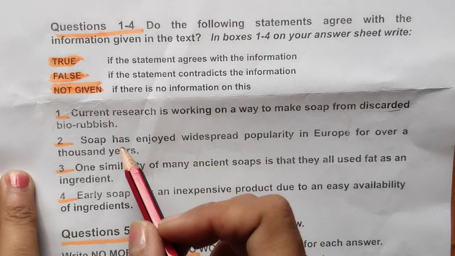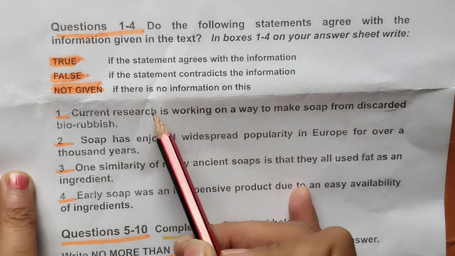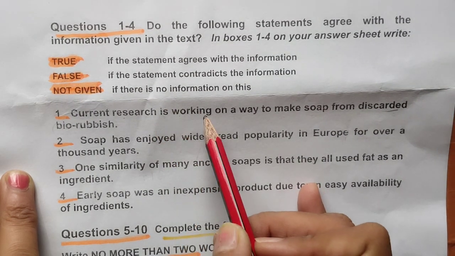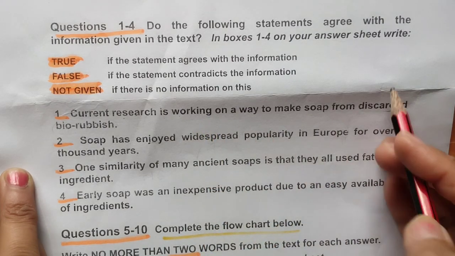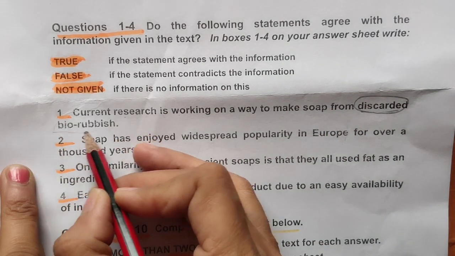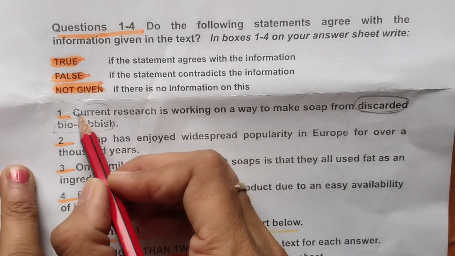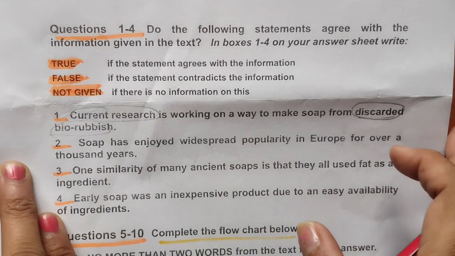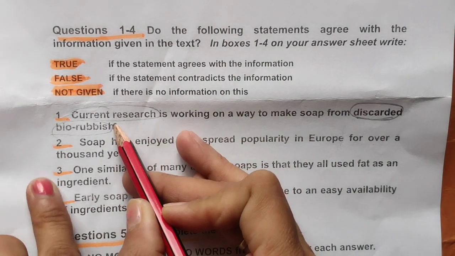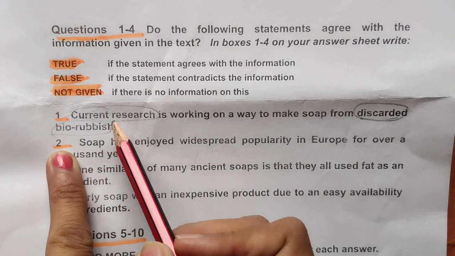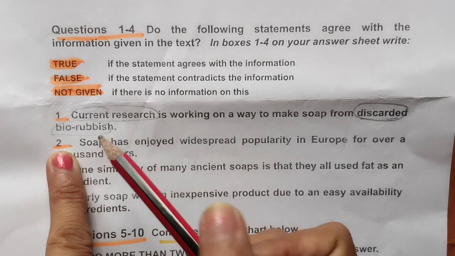So how to do true false not given? It's important to read the statement and try to find out its meaning and come up with one or two keywords. So here I can see discarded, we will see at the end, but bio rubbish and current research. Its printing is not good actually. So current research, wherever they will be talking, of course the same word you will not get. Today also you can get, and studies also you can get.